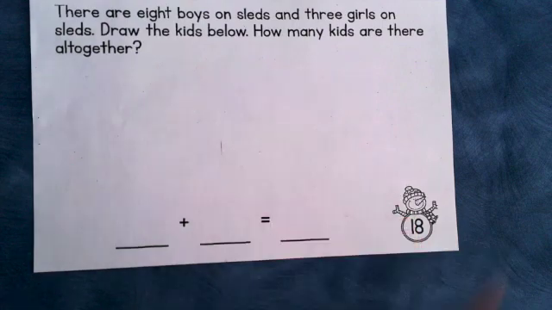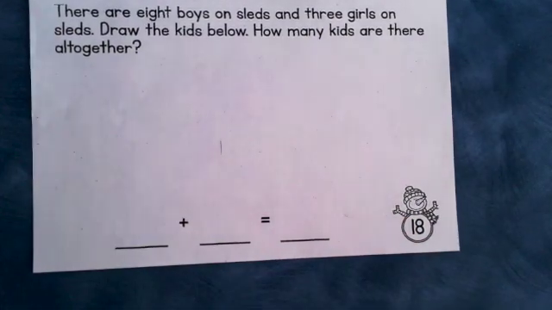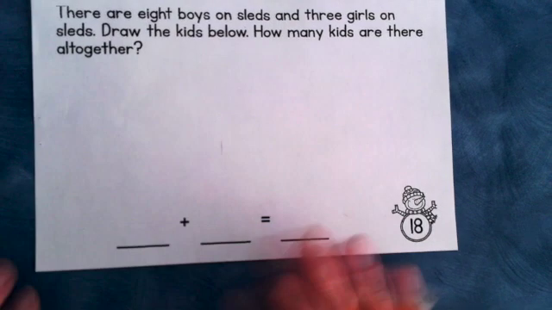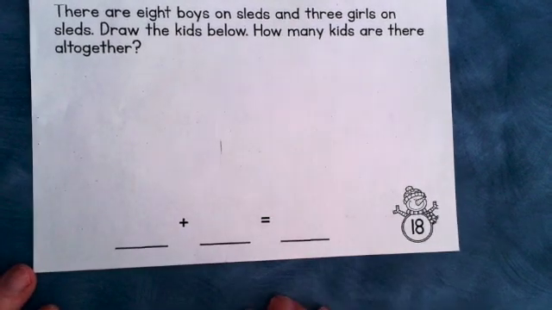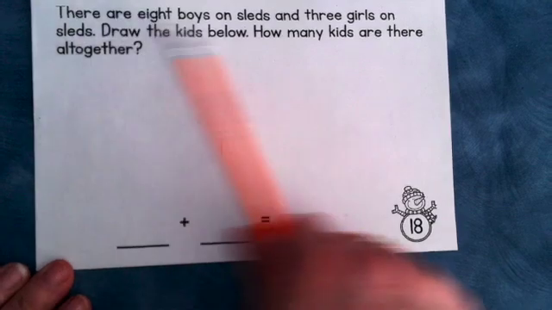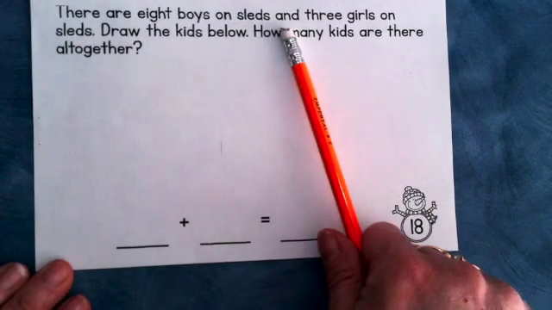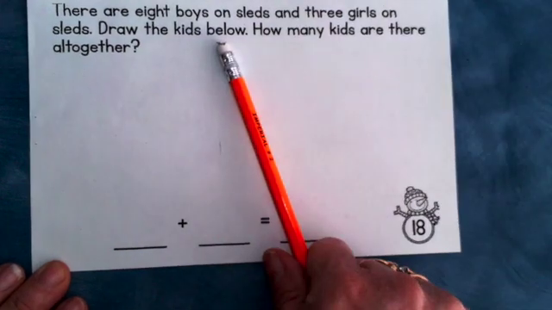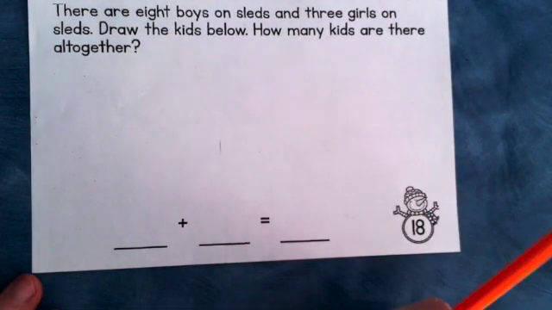You guys don't need to take your pages out of your journal. I just do it because when I'm filming it, it's a lot easier. So you leave your pages inside your journal, okay? It says, there are 8 boys on sleds and 3 girls on sleds. Draw the kids below. How many kids are there all together?